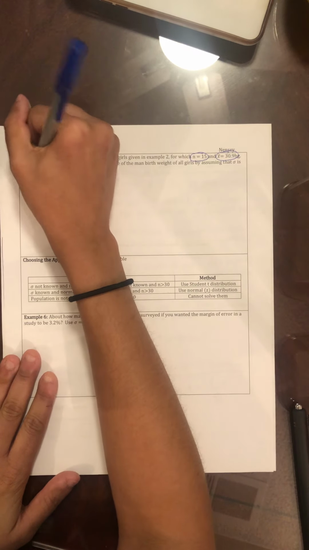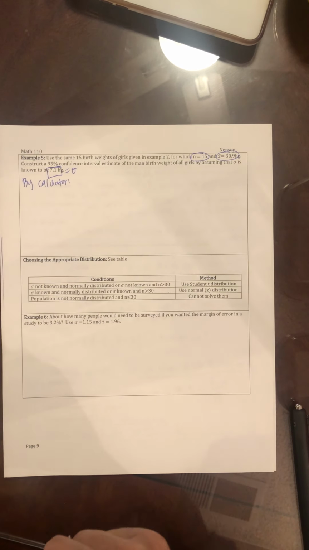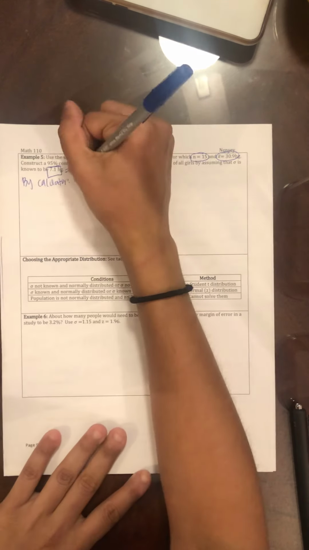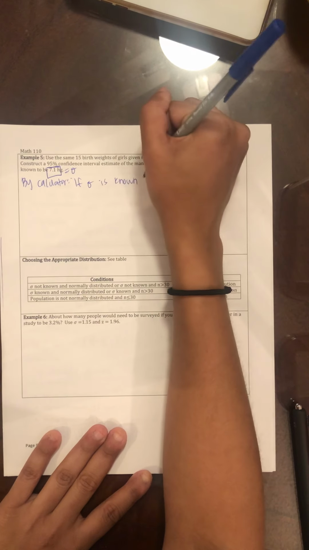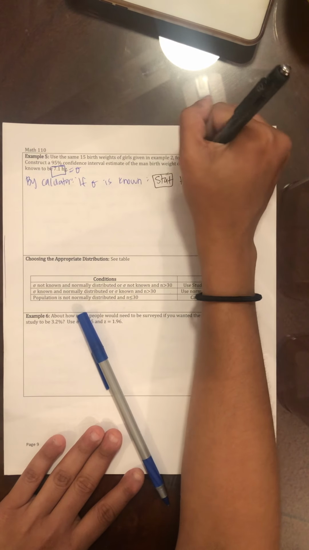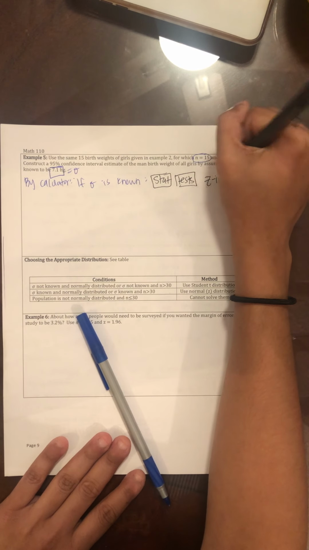So by calculator, you would do the same thing. You would have to check the requirements, but since it doesn't say to find your margin of error, you don't actually have to calculate that unless you're doing it by hand. But if sigma is known, you're going to go again to stat, tests, but instead of a T interval, we're going to be using Z interval.